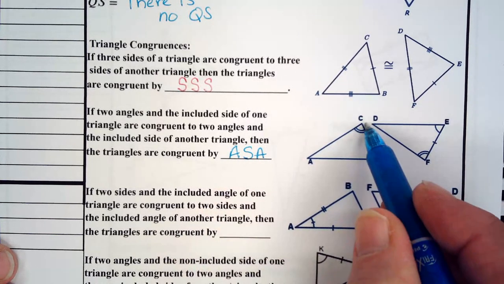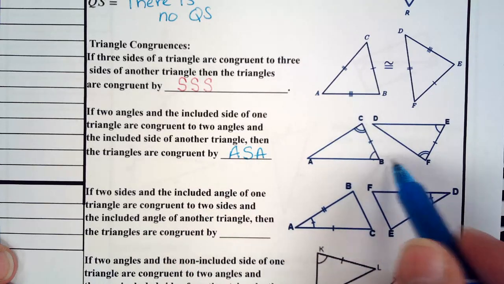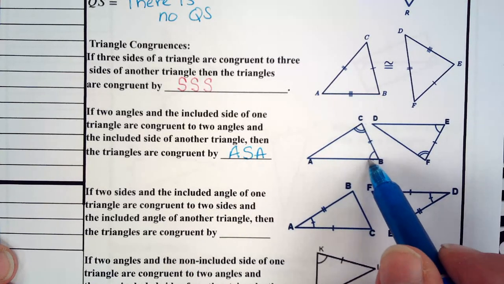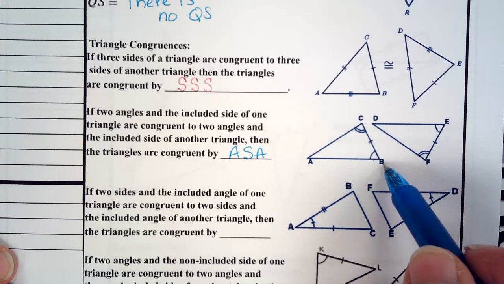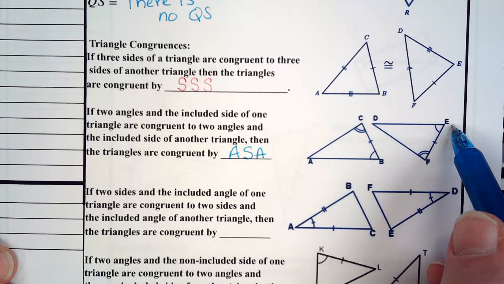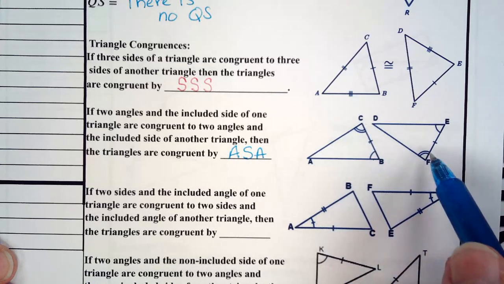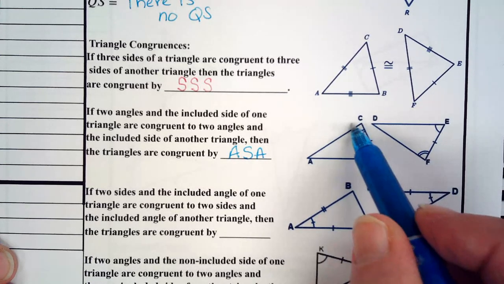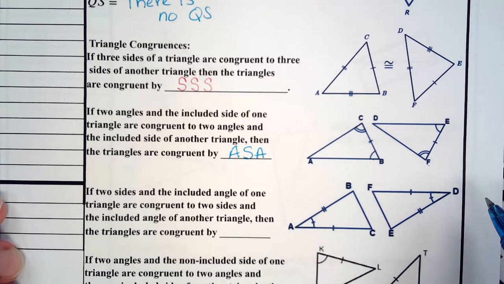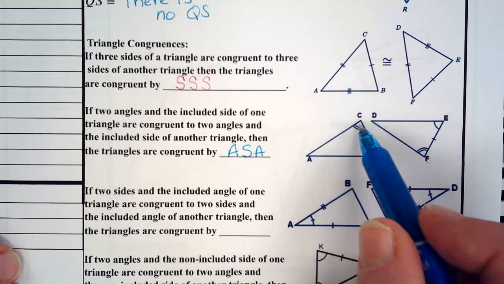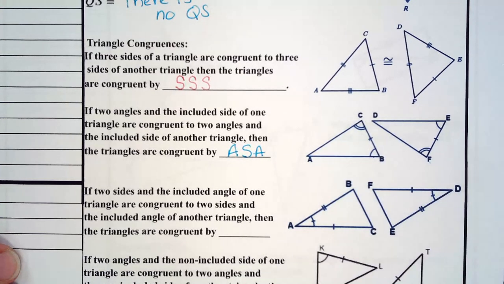If you notice, the included side is that side in between. This angle has 1 arc. This angle has 1 arc. That means that B is congruent to E. C has 2, F has 2, C is congruent to F. And we know that D will be congruent to A because of the triangle sum theorem. So this is angle, side, angle.